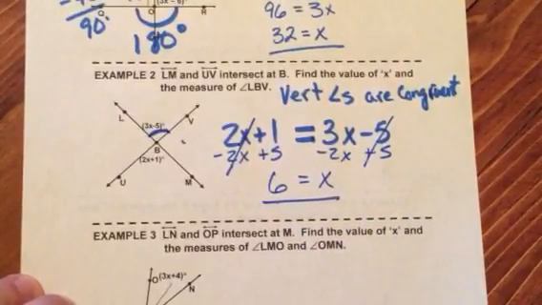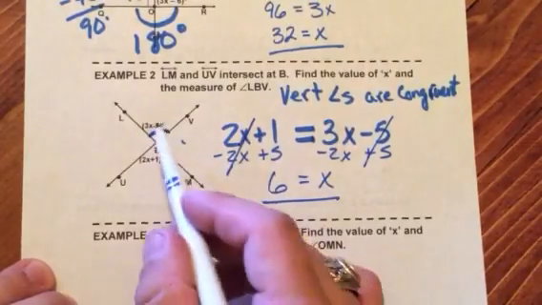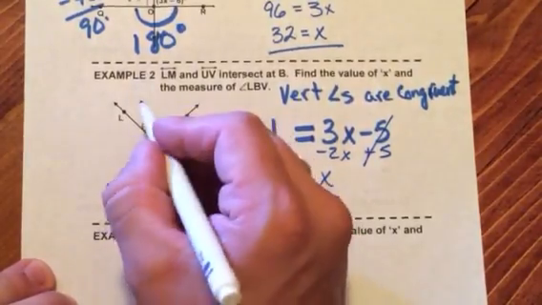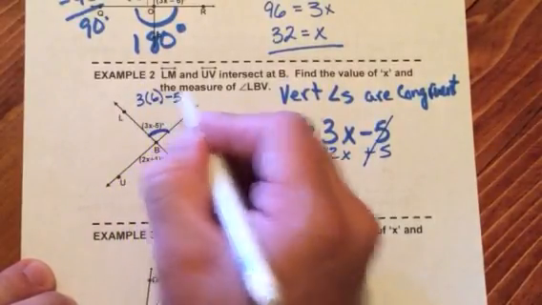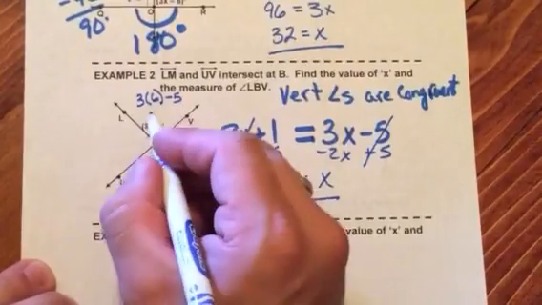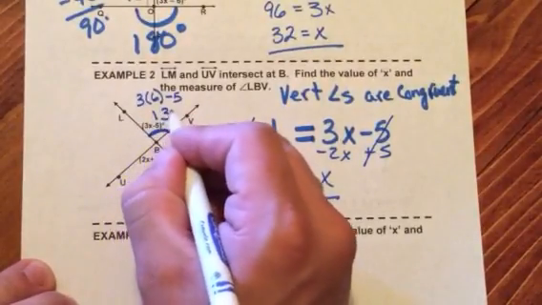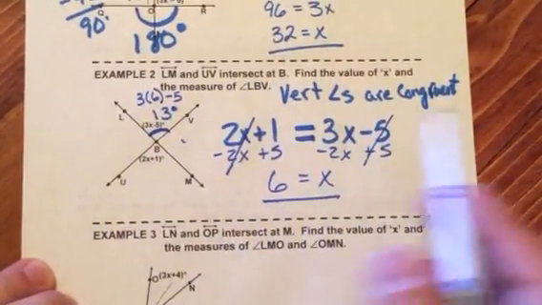That's the first part of my answer. Now the second part of my answer, I must know the angle LBV. So take that 6 and plug it back in, and I would say that 3 times 6 minus 5 would be 18 minus 5, or 13 degrees.